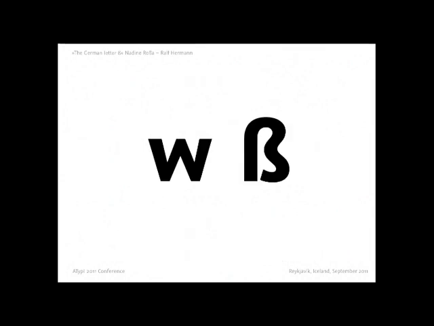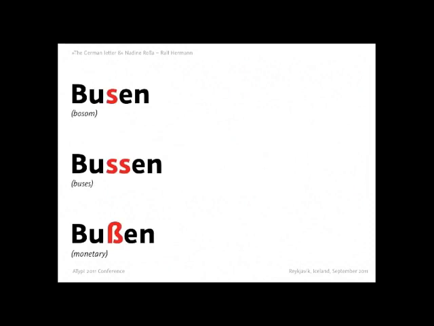So if you think that the W is a full letter of the German alphabet, then the logical consequence is that the same is true for the Eszett character. Because it's not about the history of these characters as a ligature, it's about what role they have in modern German orthography. So what is the function of the Eszett character in the German language?